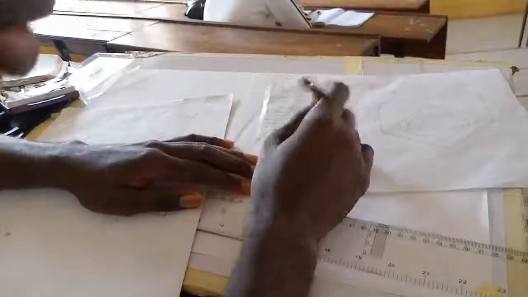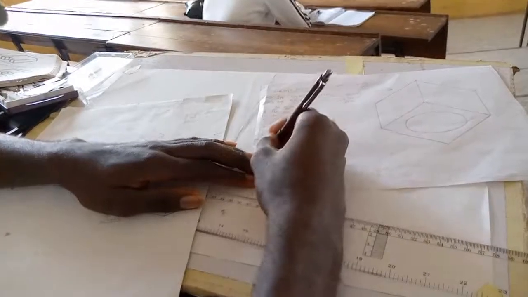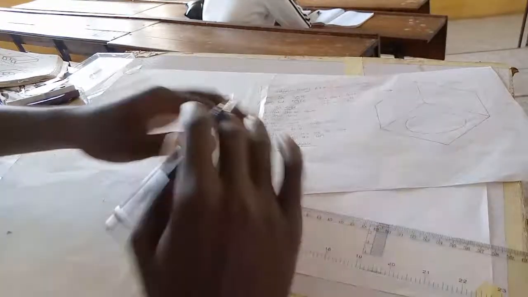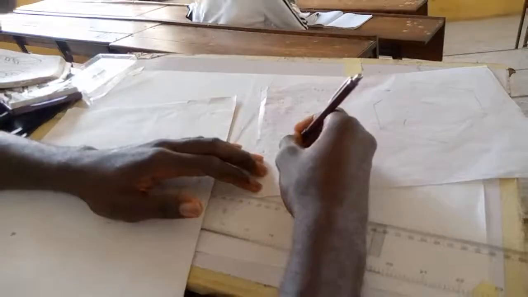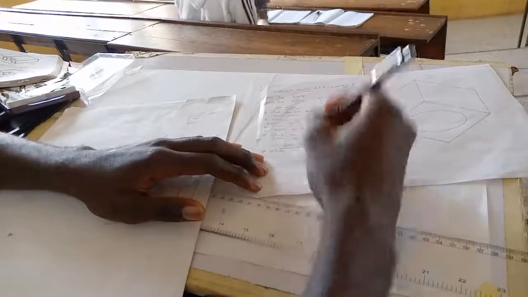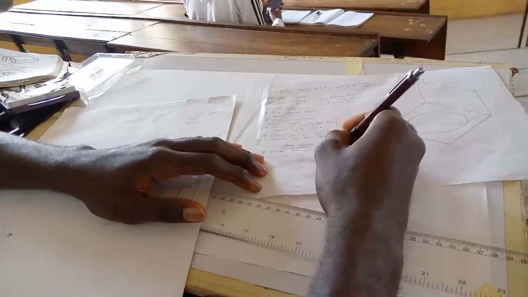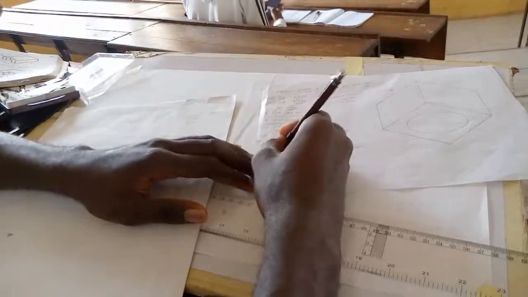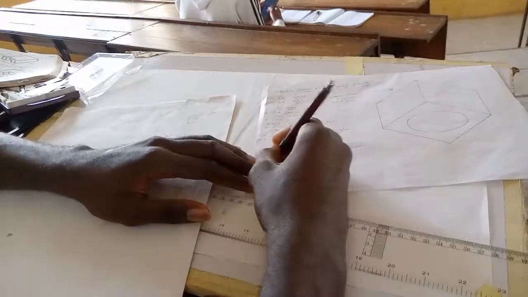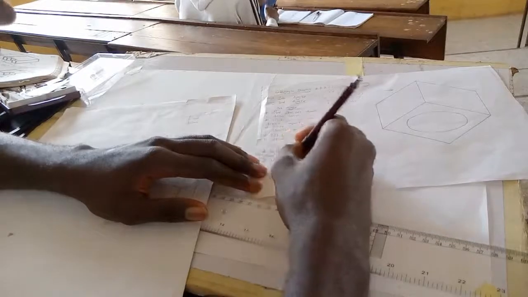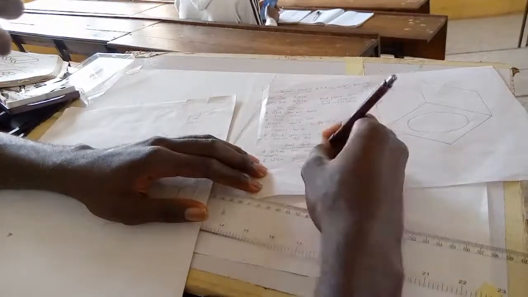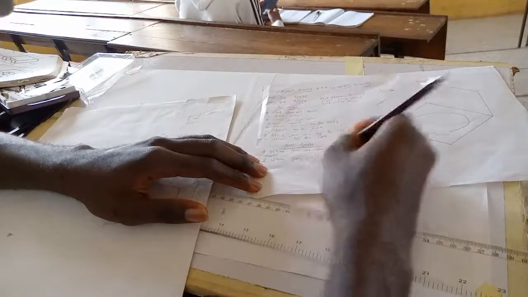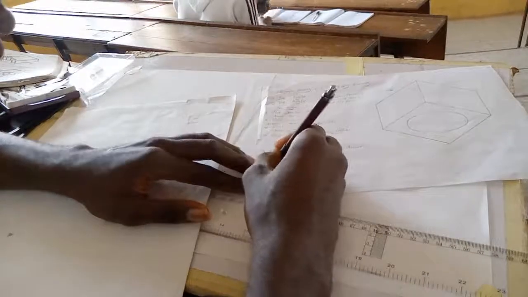So for third angle, in short, anywhere you see a particular view, that's where you draw it. What you see above is drawn above. Secondly, what you see below is drawn below.